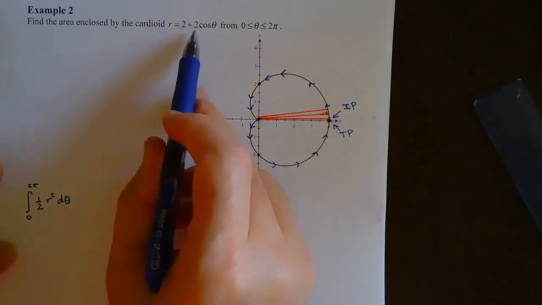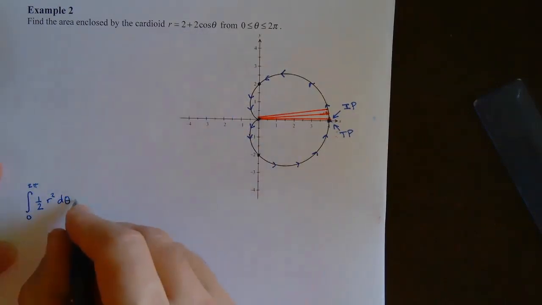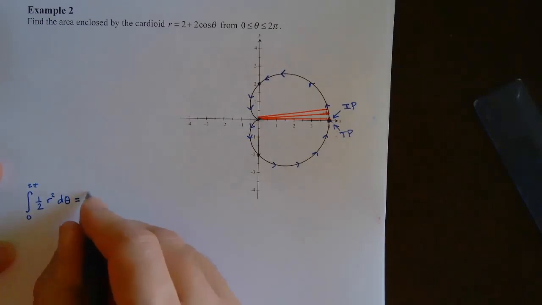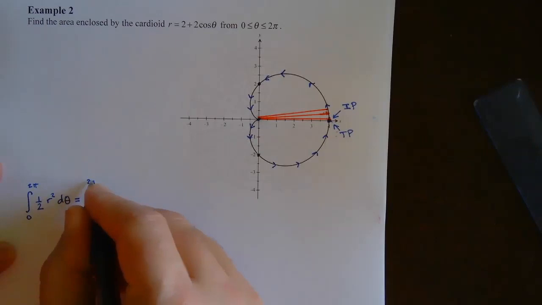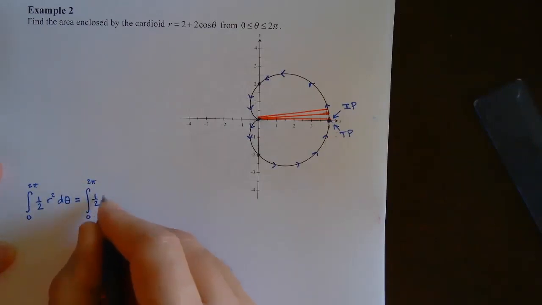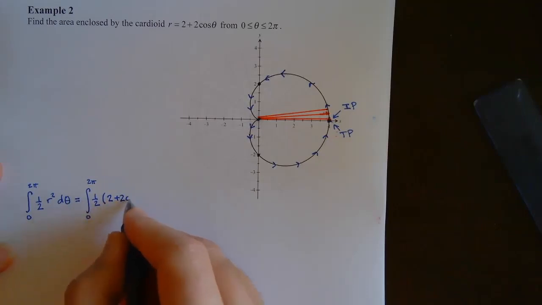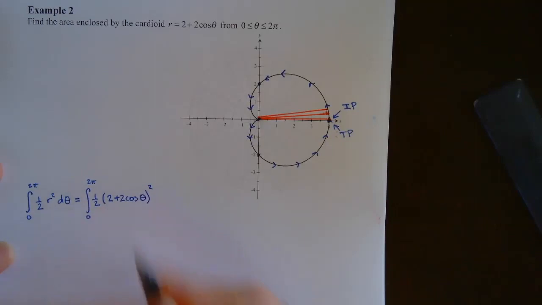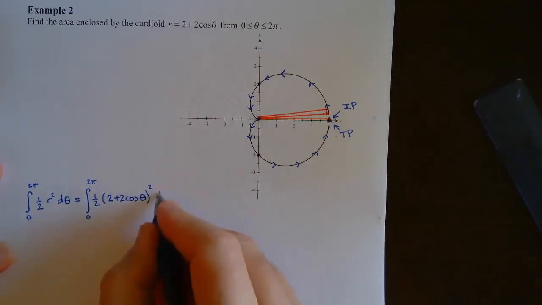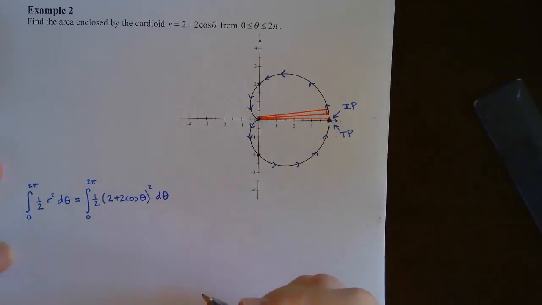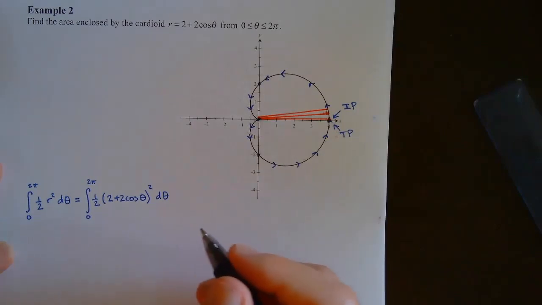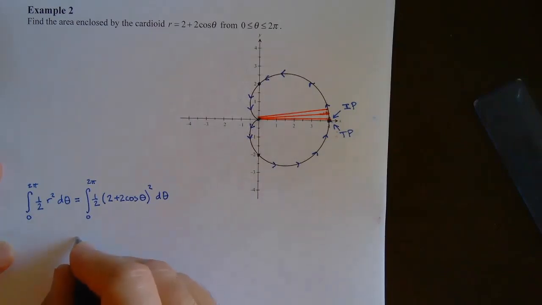It's this 2 plus 2 cosine of theta, okay? So this is equal to the integral from 0 to 2 pi of 1/2 times (2 plus 2 cosine theta) squared, and then d theta. Okay? And so that's going to give us the area of this sucker, okay?